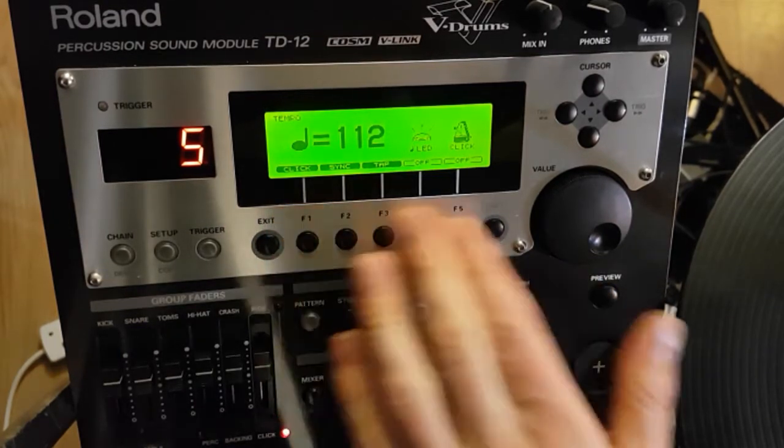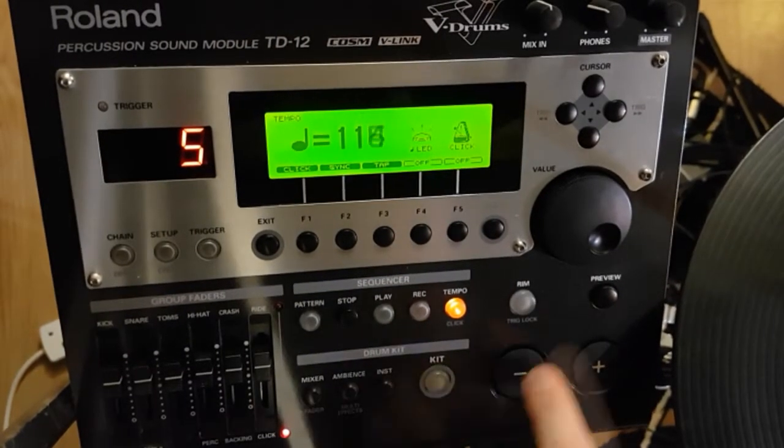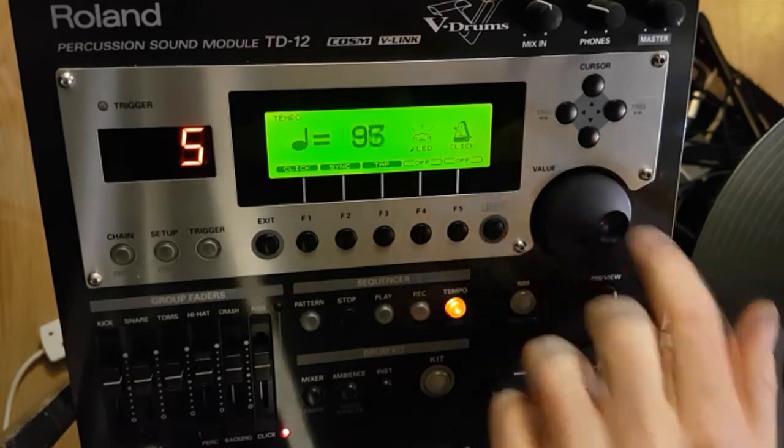Right, let's talk about these other guys over here though. So first thing, how do we change the speed? Well, the plus key is up, minus key is down, and turning this jumps it around.